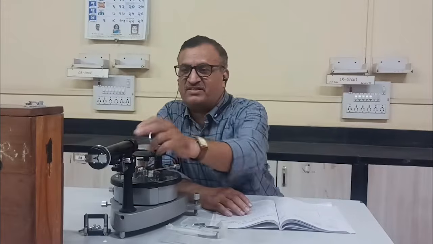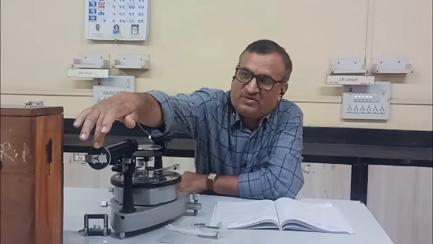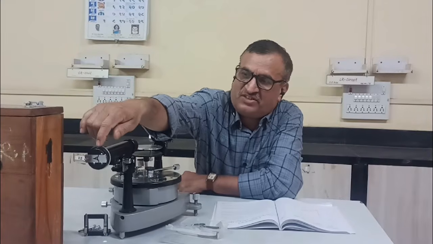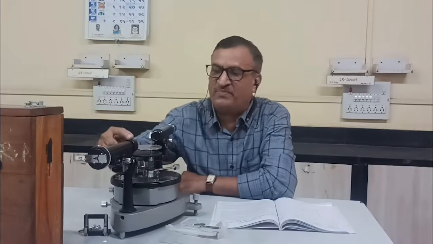Before performing or setting up the experiment, you should know some of the accessories that are required. First one is the spectrometer. This is the spectrometer. Here is the telescope. Here is the window. You can adjust the slit of this window. And here is a thick convex lens. You can adjust the distance between this window and the lens by this knob. This is the first part, called the collimator, collimating the light.